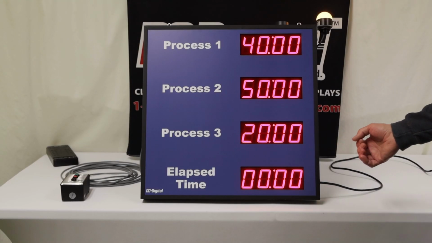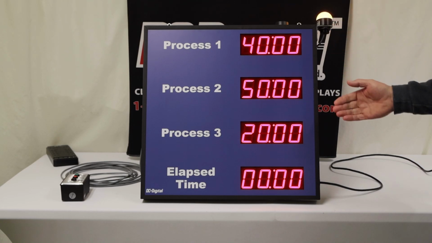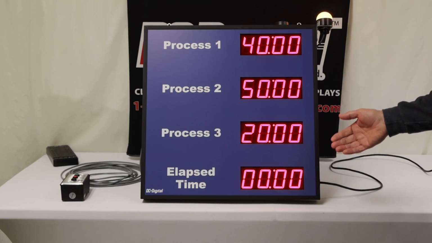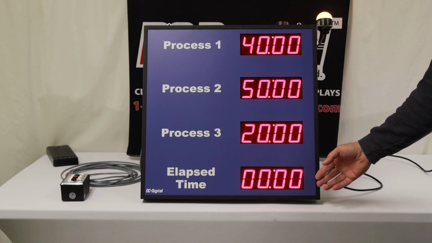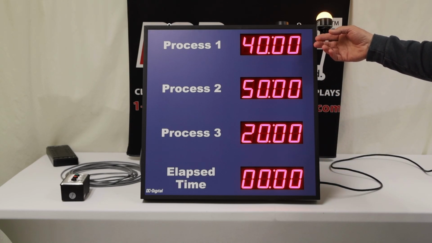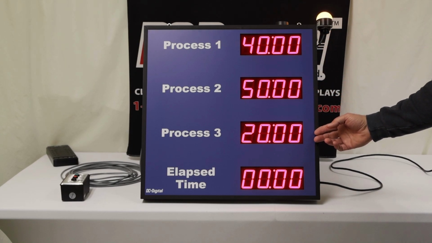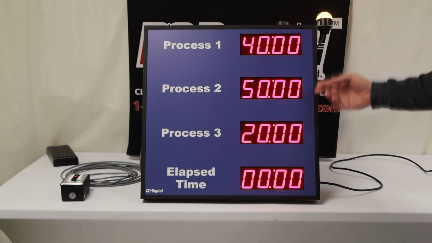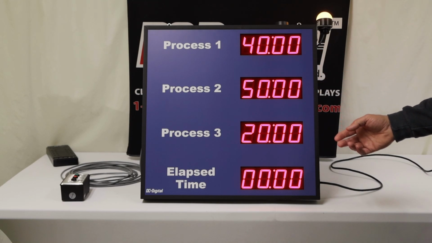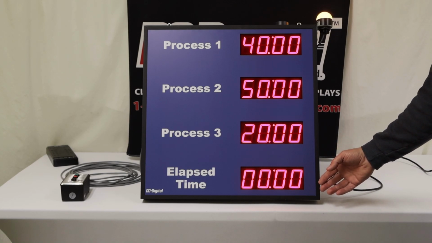So the customer wants to know the total number of minutes that all 3 processes have taken. This will be accumulation into minutes. As you can see, the first process is going to take 40 minutes, the second process is going to take 50 minutes, and the third process is going to take 20 minutes. Of course, that will add up to 110 minutes. So you have 90 plus 20, which is 110 minutes.